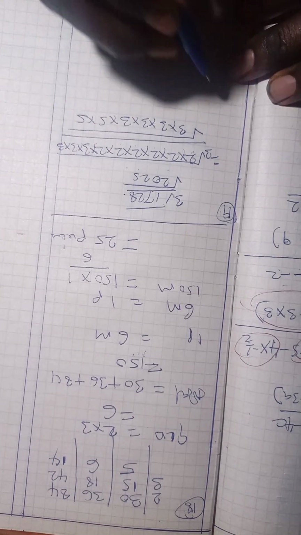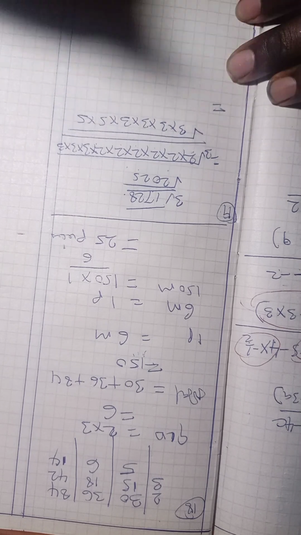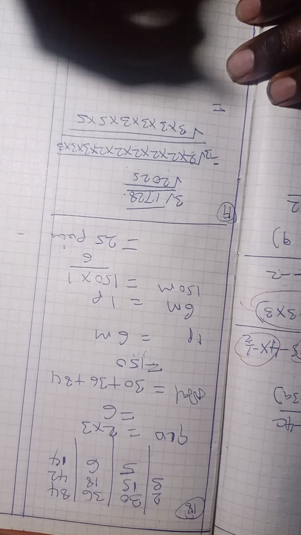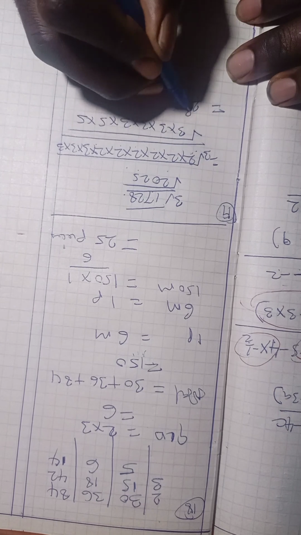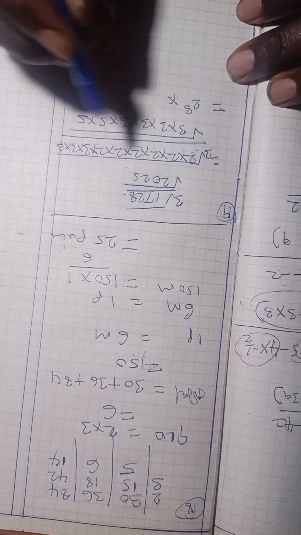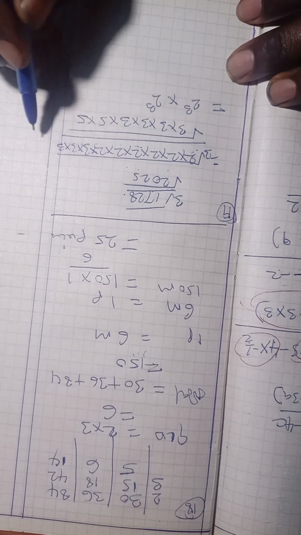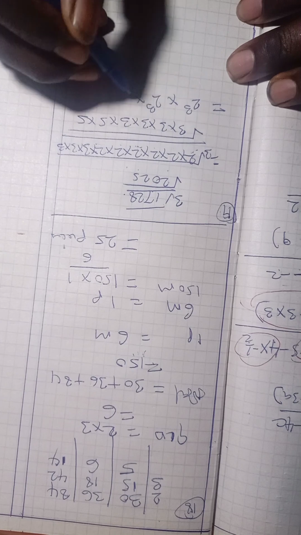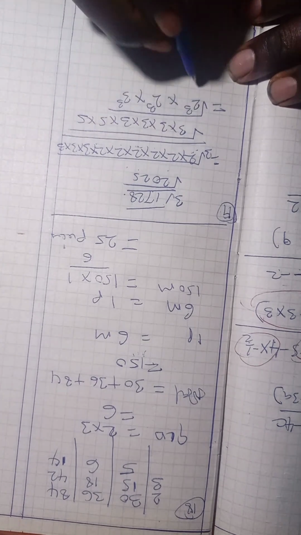Now we shall group these factors because we are finding the cube root here. Let's group them into cubes. So we shall take 2 2s, 2 cubed, multiplied by another 2 cubed, and then the 3s, 3 cubed. So we are finding the cube root.